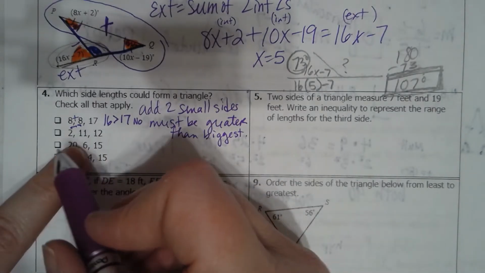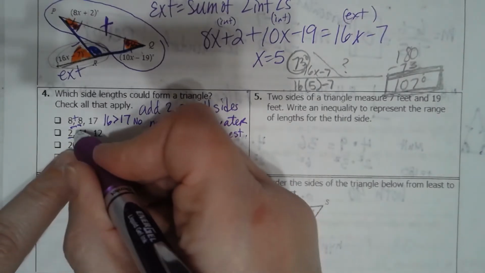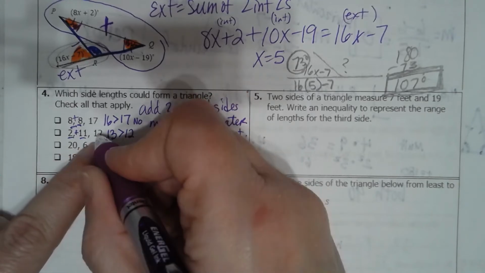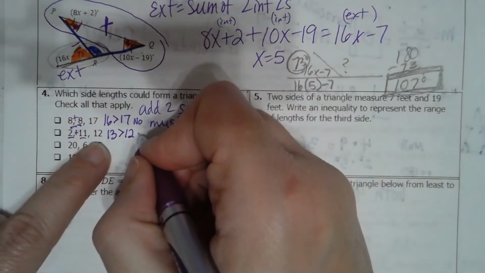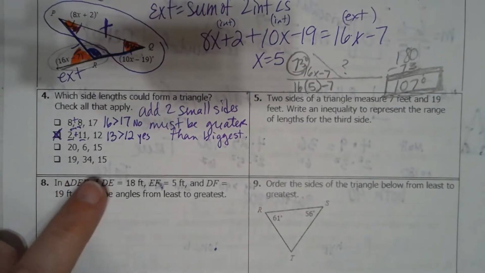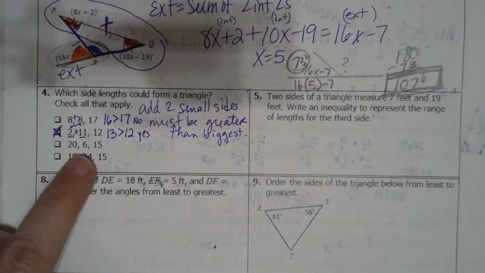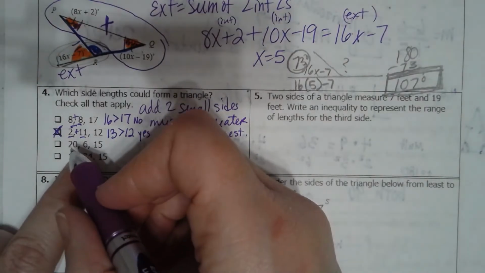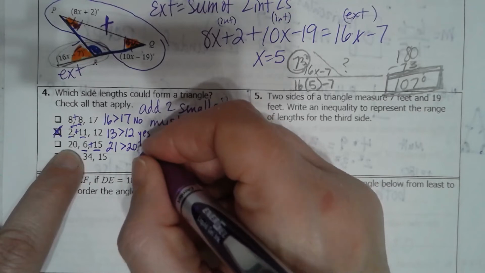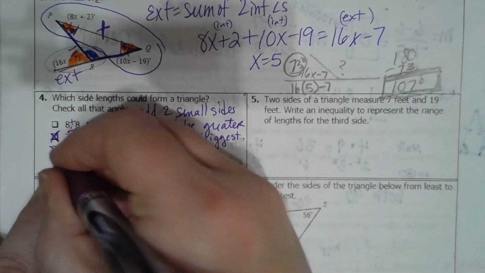What are the two smaller sides on the next one? 2 and 11. So 2 plus 11 makes 13. Is 13 bigger than the other side, 12? Yes. So that makes a triangle. Which are the two smaller on the next one, 26 and 15? These two right here. So 6 plus 15 makes 21. Is 21 bigger than 20? Yes.